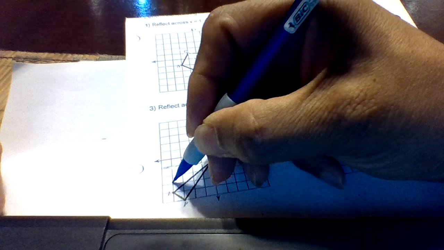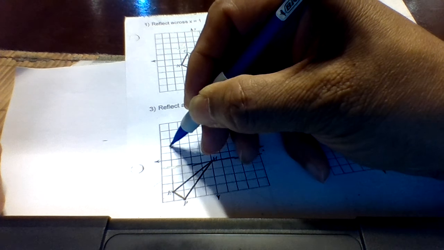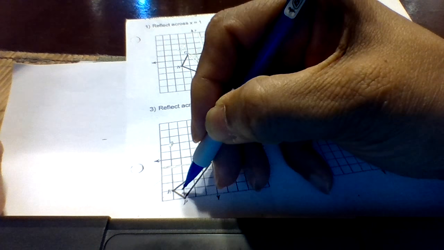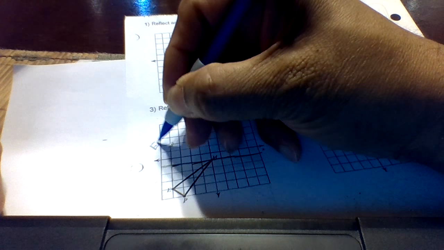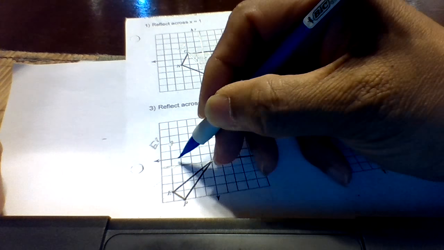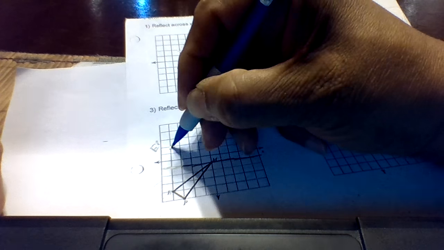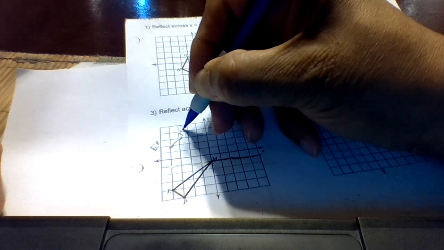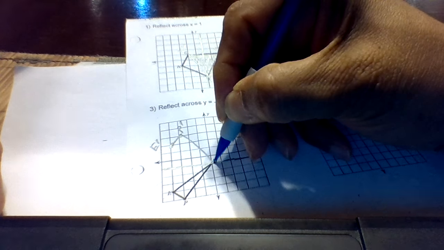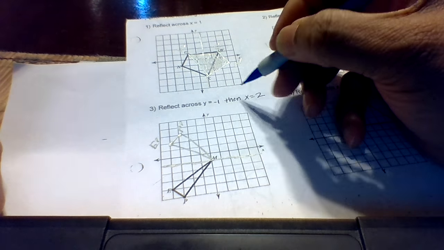So I had to go 1, 2, 3 to get to the line. So 1, 2, 3. That's E prime. And then I had to go 1, 2, 3, 4. So 1, 2, 3, 4. That's P prime. So from here to here, come to M, and come to M. Don't shade it because that's not your final answer.